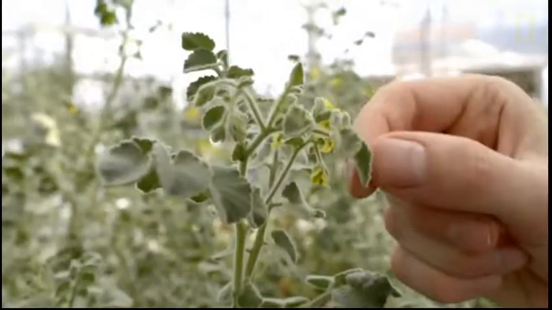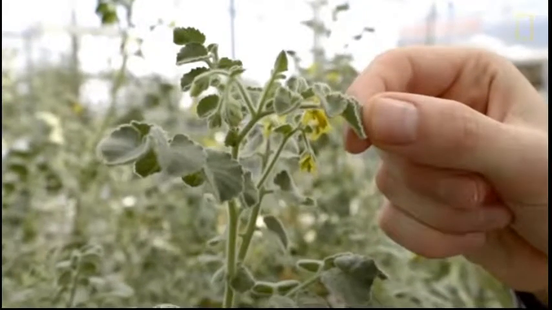The interesting thing is that evolution has already given us so much to work with. We want to try to grow crops in a more arid environment. Evolution has tomatoes that are adapted to a desert environment.